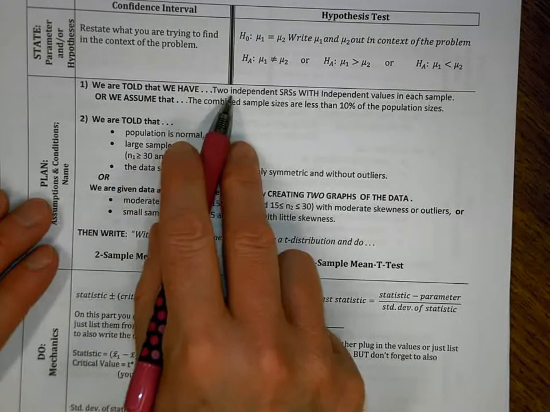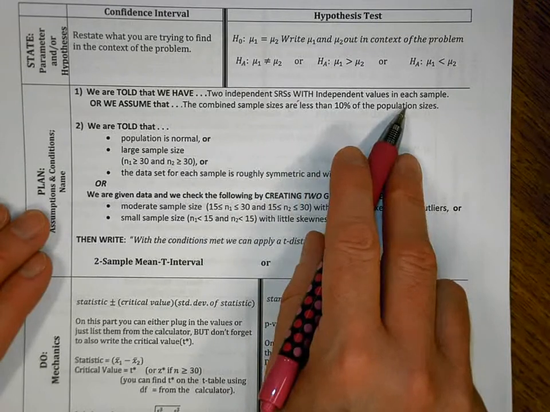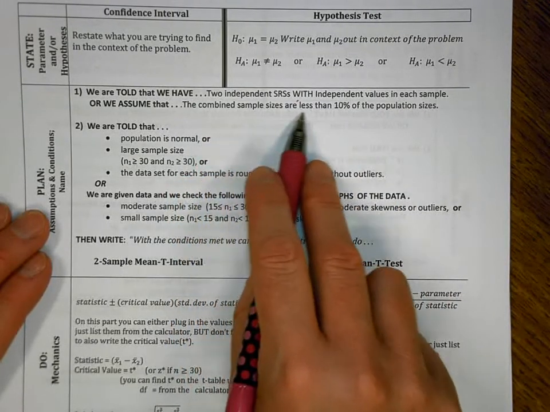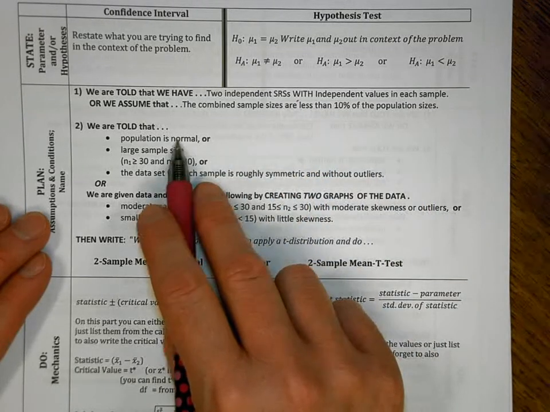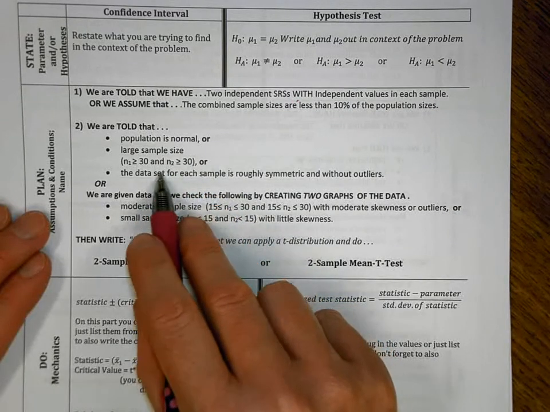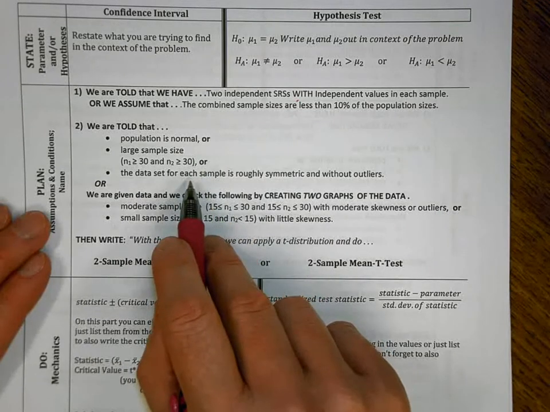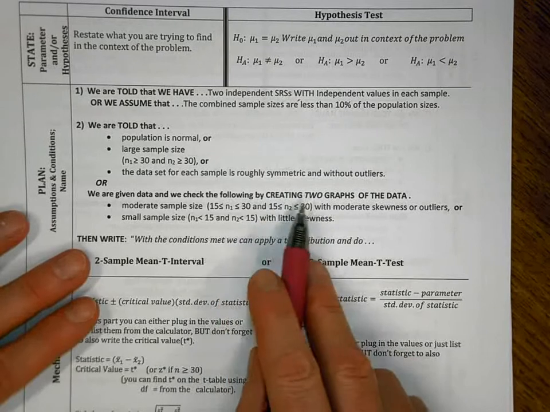First one, we're told that we have two independent simple random samples with independent values in each sample, or the combined sample sizes are less than 10% of the population sizes. We're also told that population is normal or a large sample size, that each sample is at least 30, or the data for each sample is roughly symmetric and without outliers, or they'll actually give you data.